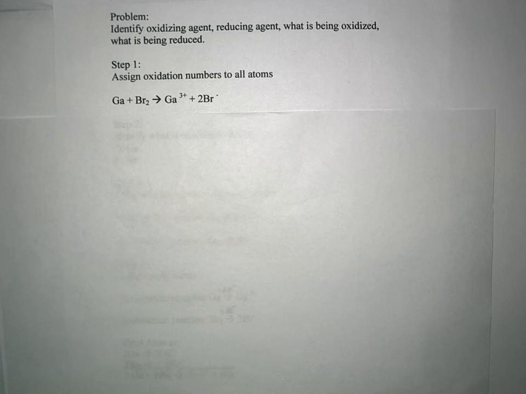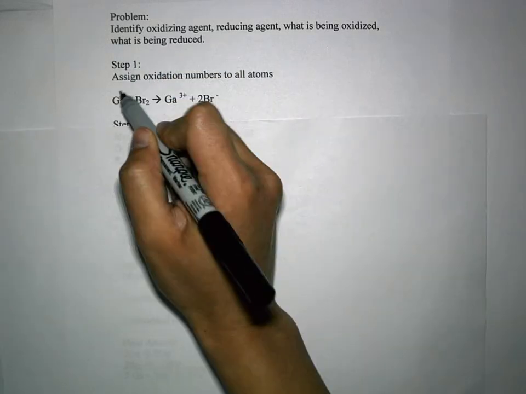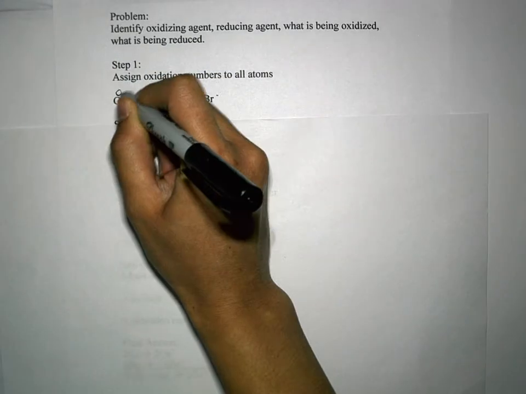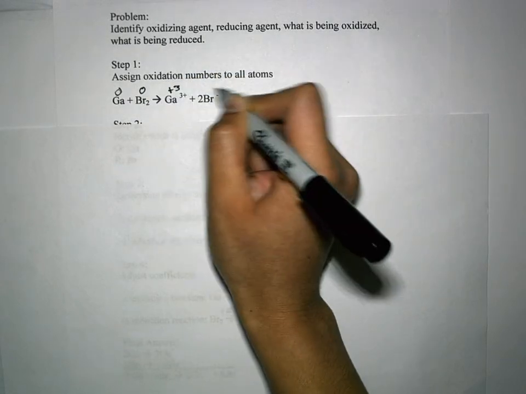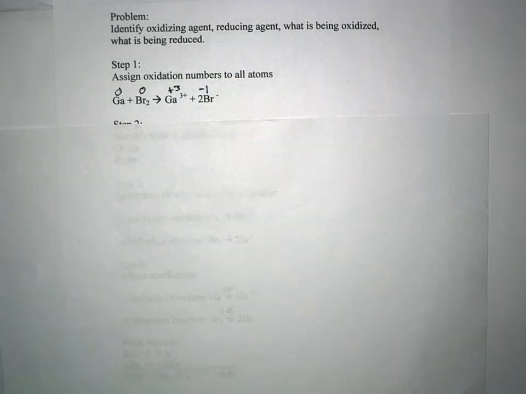So in this equation, the oxidation numbers are 0, 0, plus 3, and minus 1. Step 2 is to identify what is being oxidized and reduced. Gallium is being oxidized because it has lost 3 electrons, going from an oxidation number of 0 to plus 3. Bromine has been reduced because it has gained 1 electron.